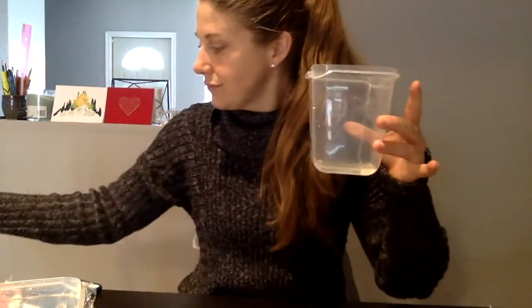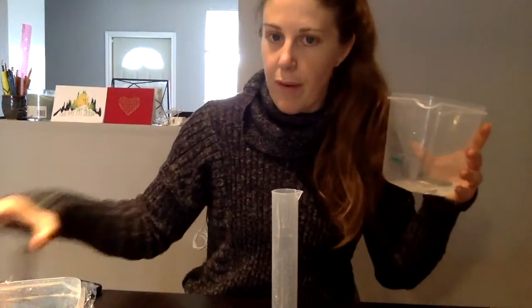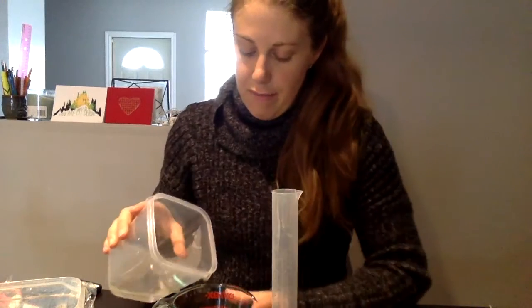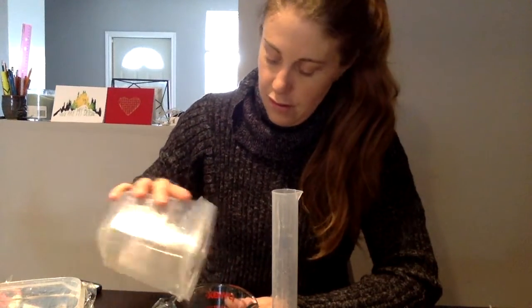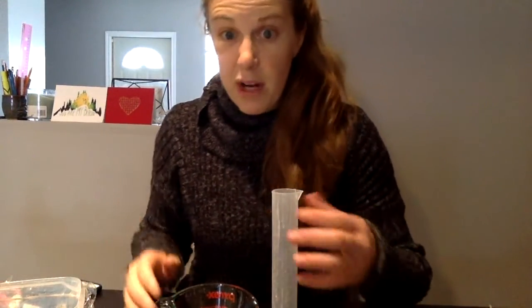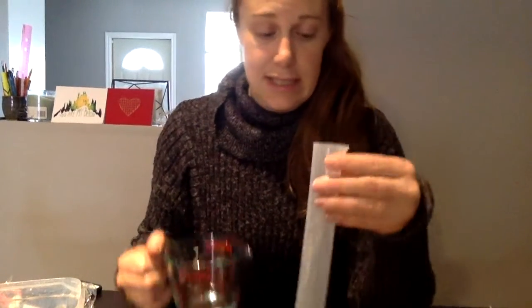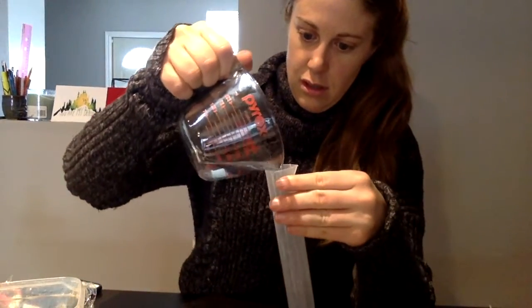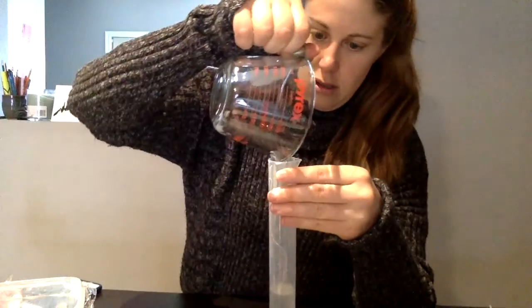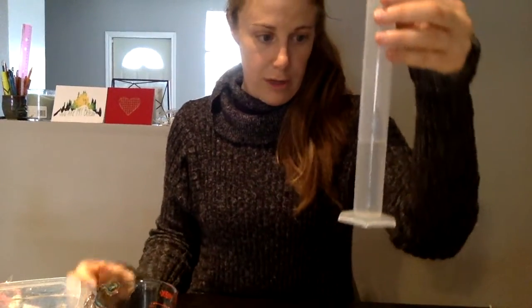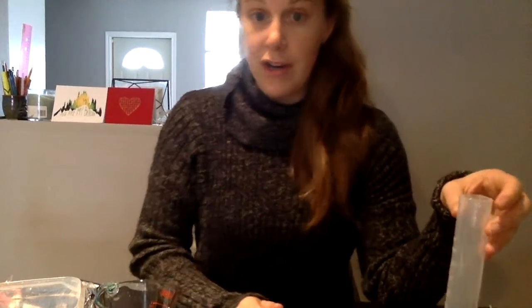So let's start out with our uncovered container. I'm going to pour the water from our uncovered container into my measuring cup, and then I'm going to pour that into our graduated cylinder. Oh wow, it didn't even fill up 1 graduated cylinder's worth of water. So there's about 50 milliliters of water in that container.